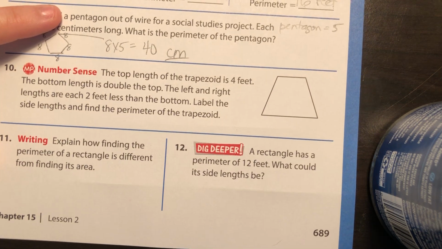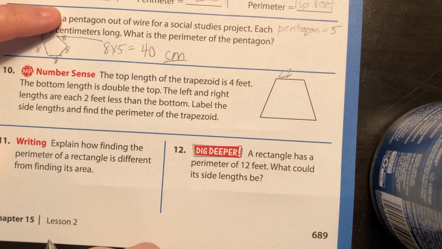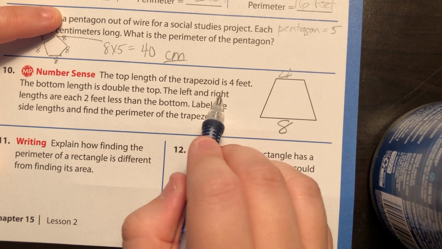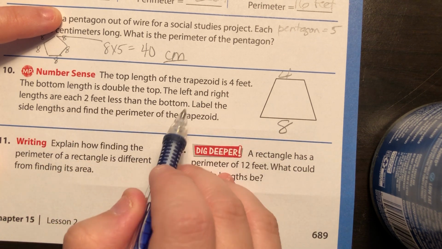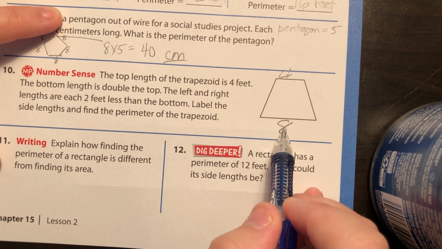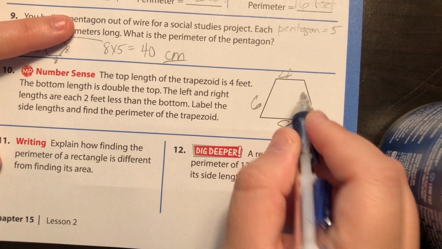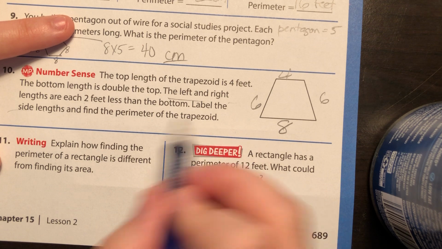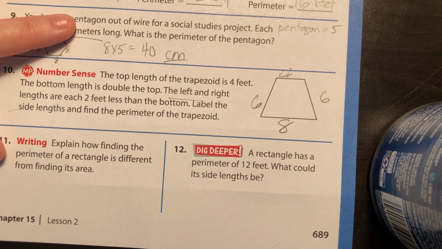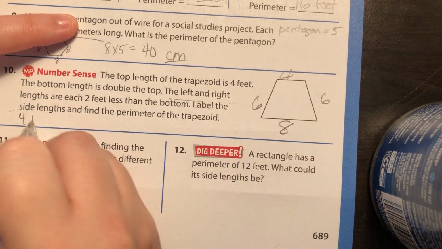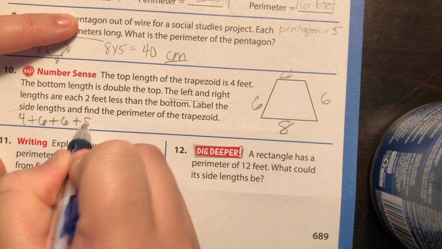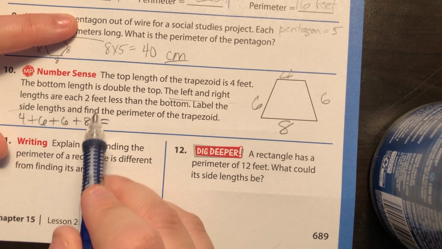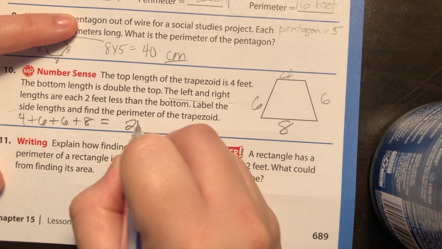The top of the trapezoid is 4 feet. The bottom length is double the top. So what's double 4? 8. The left and right lengths are each 2 feet less than the bottom. 2 feet less than the bottom, so that would be 6. So this is 6. This is 6. And say it's the left and right, so both of them. This says label the side lengths and find the perimeter. All right. So now I have to do 4 plus 6 plus 6 plus 8. 4 plus 6 is 10. 10 and 6 is 16. 16 and 8 is 24.